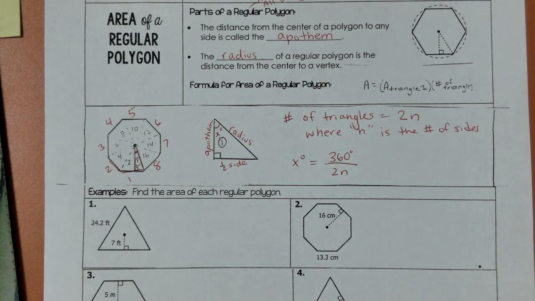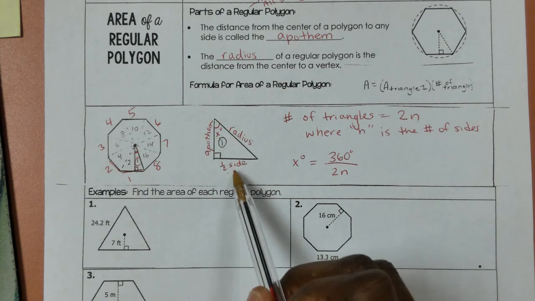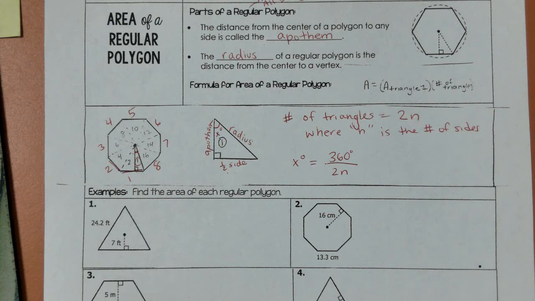360 divided by that number. Okay, so if we can get x here, then we can use the trig, if we're only given one of the sides, to figure out any unknown sides. So we'll start doing some examples.